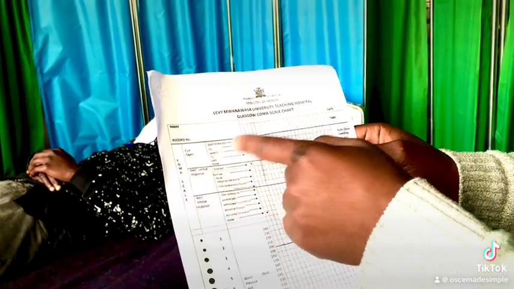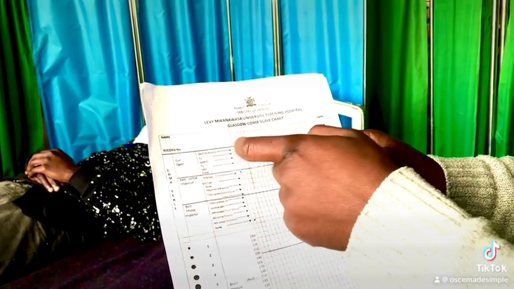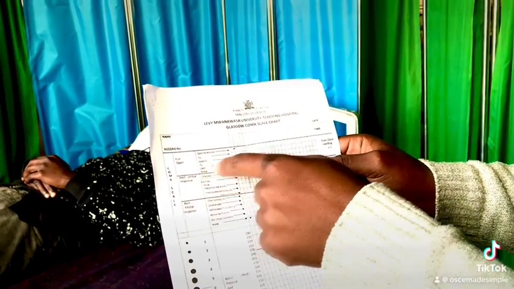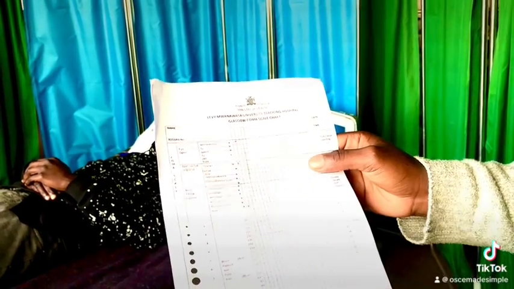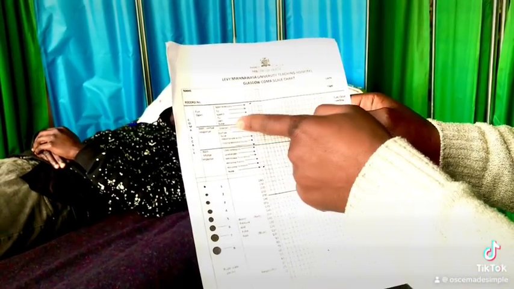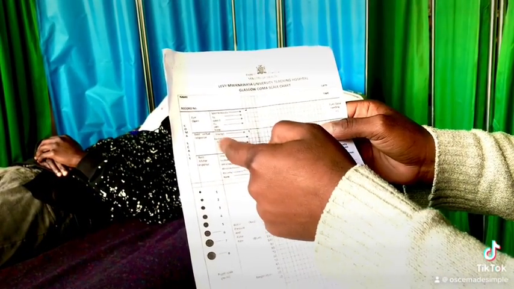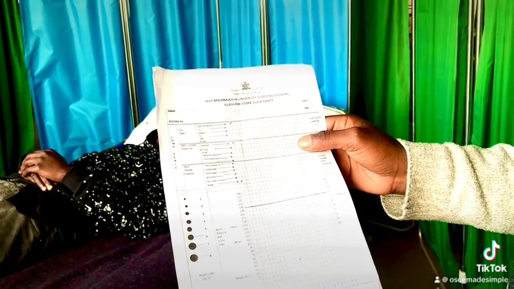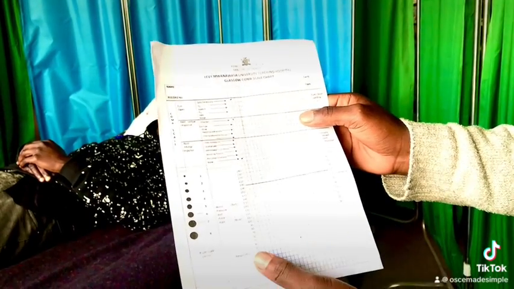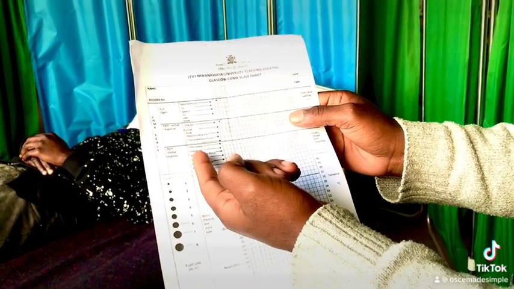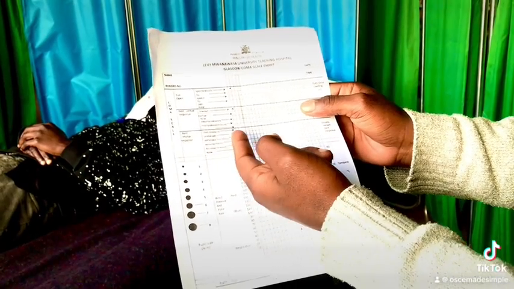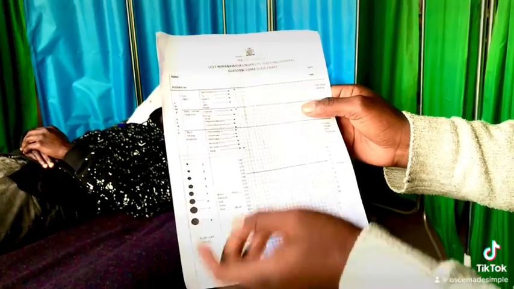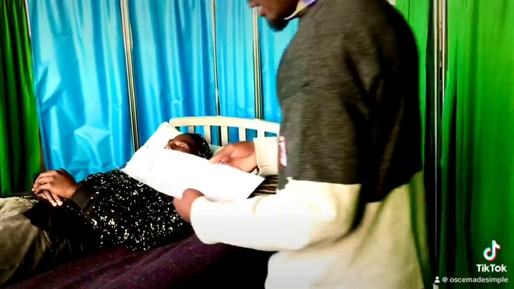Under eye opening, there are four things: spontaneous opening, to speech, to pen, and none. Then best verbal response is oriented, confused, inappropriate words, incomprehensible sound. Then under motor response, there's obey command, localize pen, withdraw from stimuli, abnormal flexion, abnormal extension, then there's none.